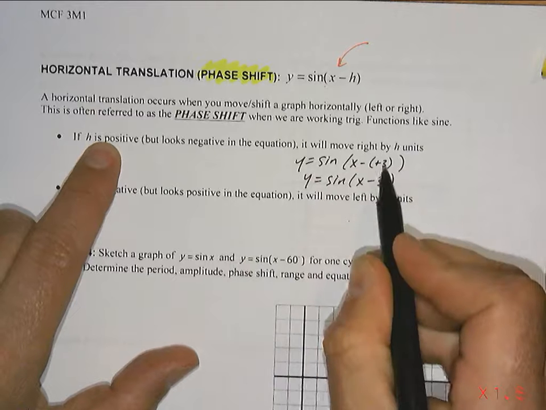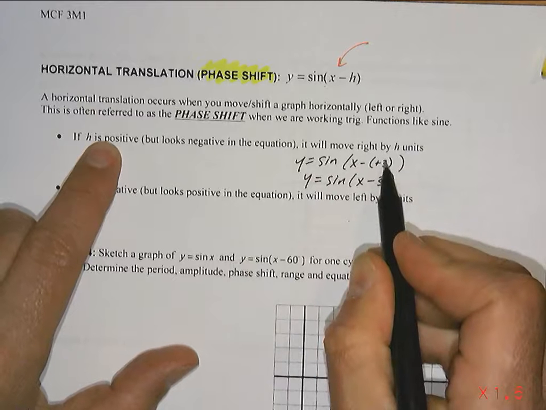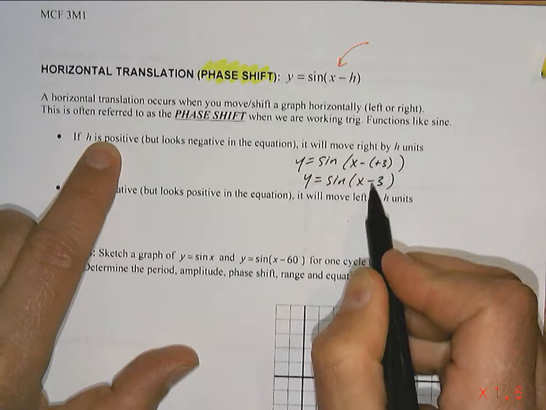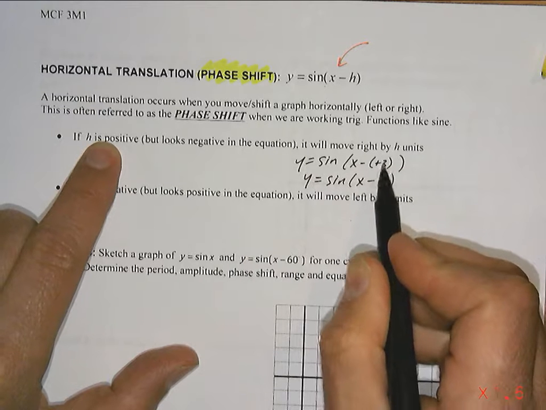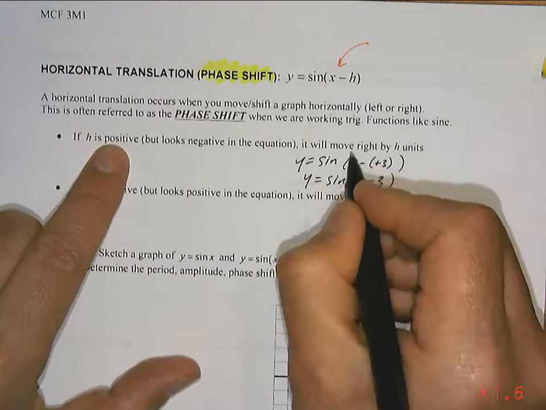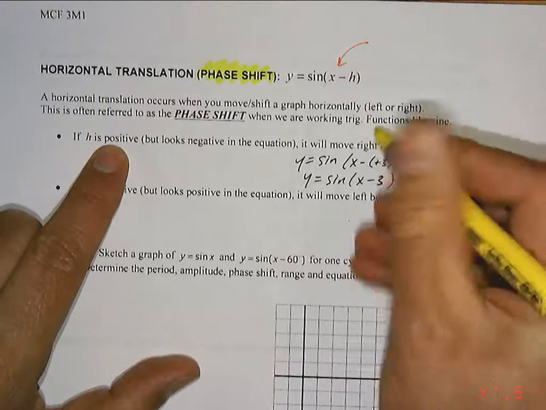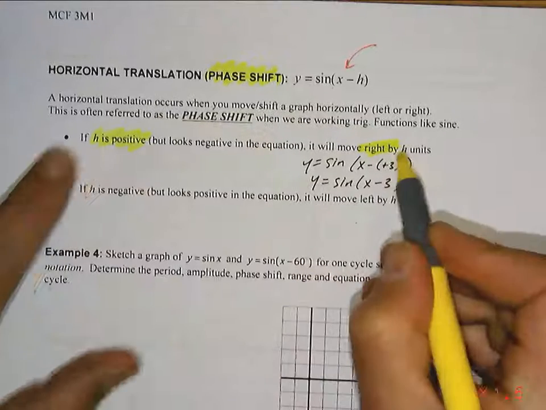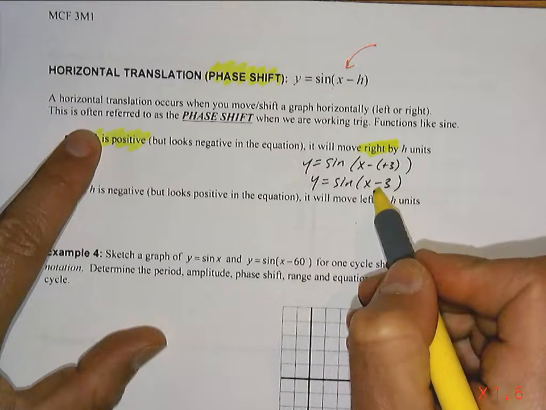So the h was actually positive, but it looks negative when they give it to you. But the h was actually positive. So if the h is positive, it's going to move to the right. We're moving to the right, even though it's going to look like a negative here, okay?